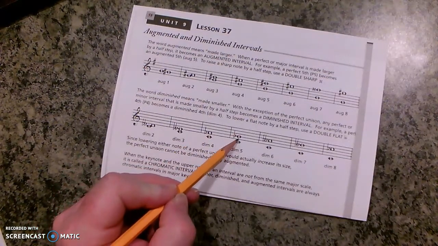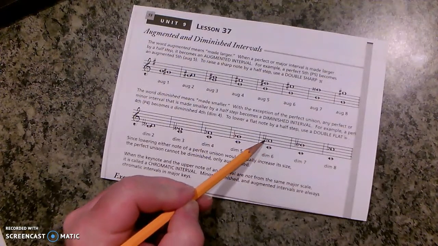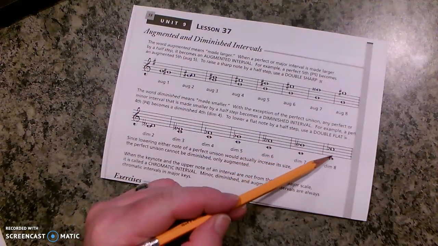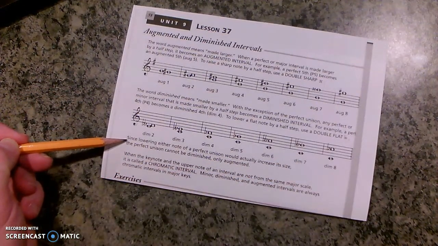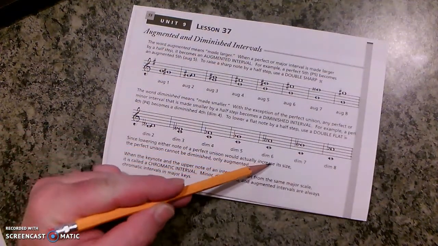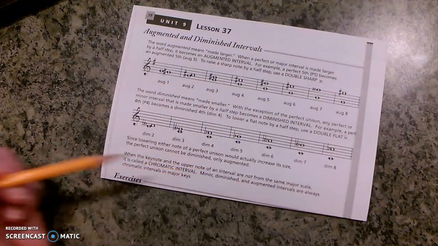Here is a diminished fifth. Here is a diminished sixth, diminished seventh, and a diminished octave. Since lowering either note of a perfect unison would actually increase its size, the perfect unison cannot be diminished, only augmented.